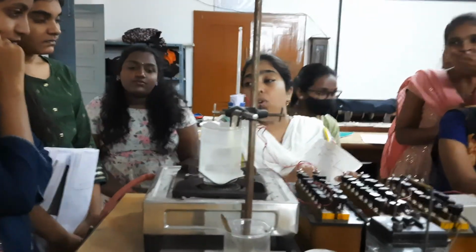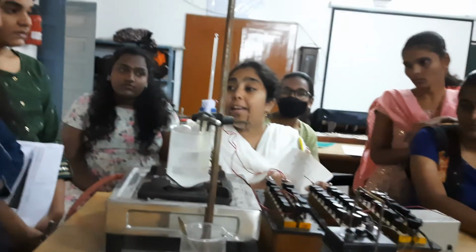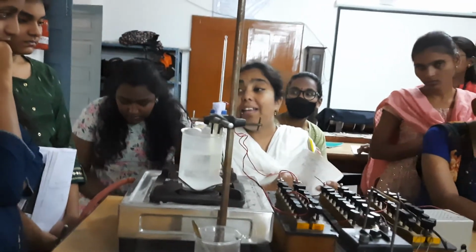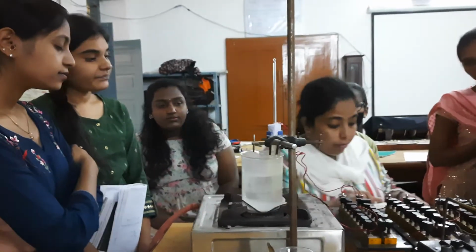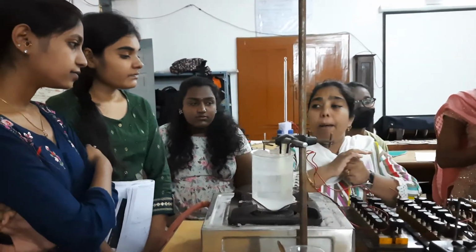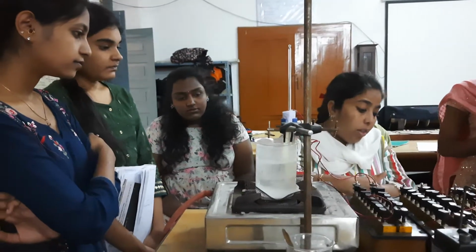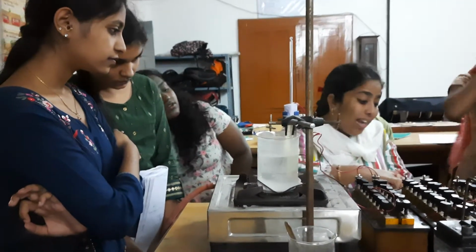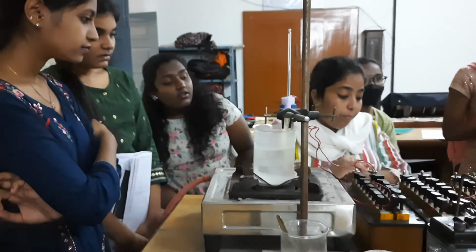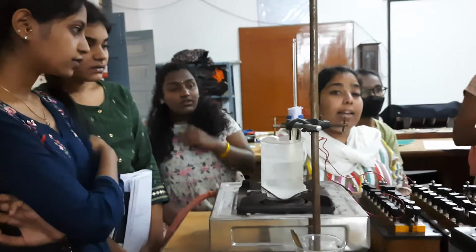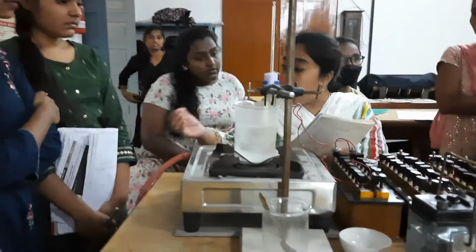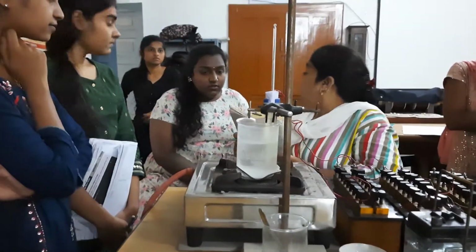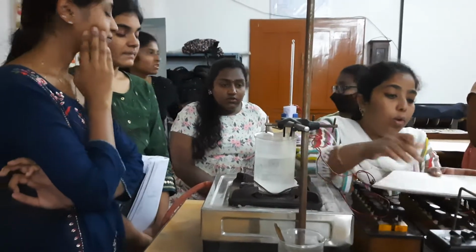You know one important step: the voltmeter should always be connected in parallel. So I have taken a voltmeter and connected it in parallel in such a way that the positive of the voltmeter is connected to one end of the resistor and the negative of the voltmeter is connected to one end of the battery. I'll make this circuit very simple, linear.